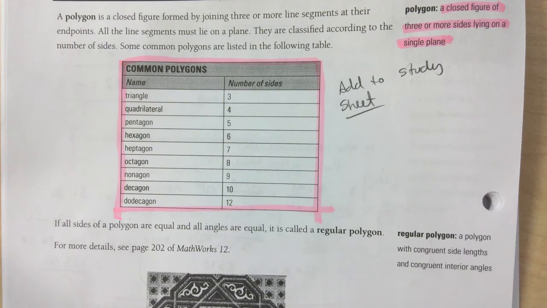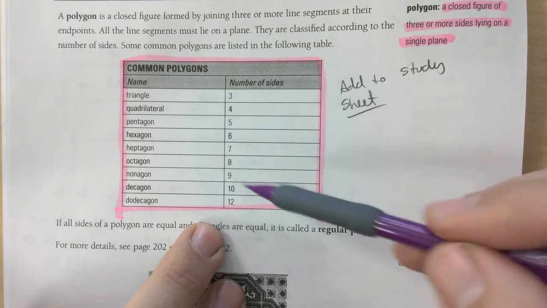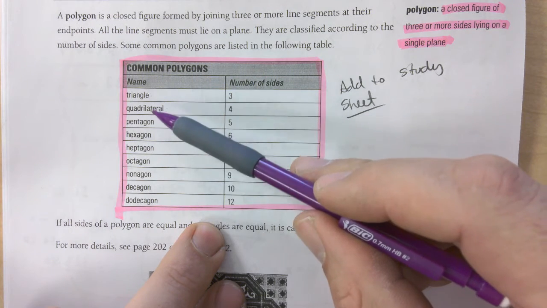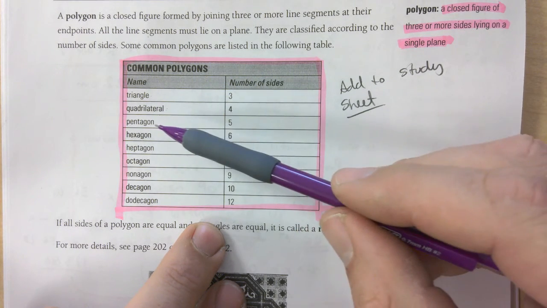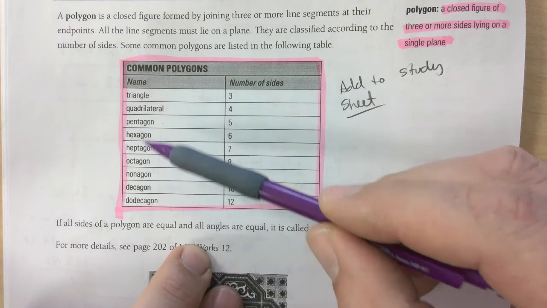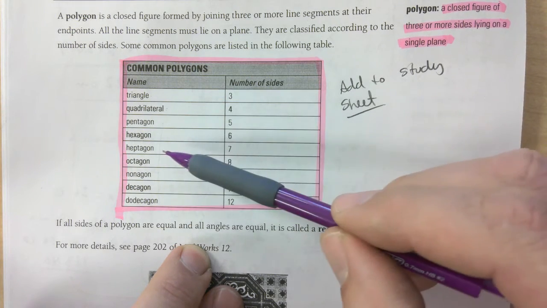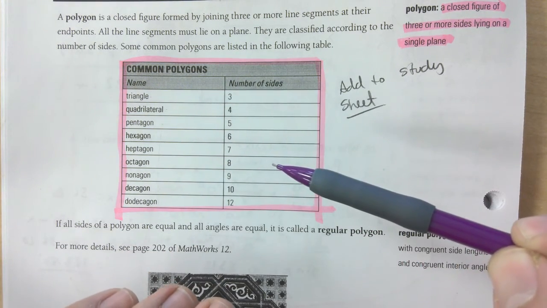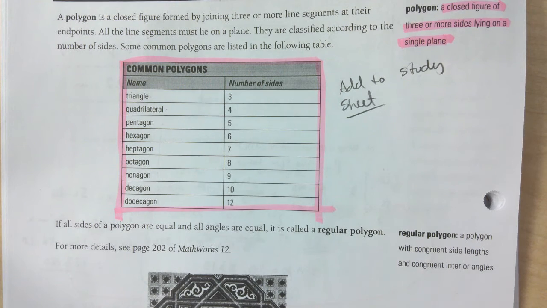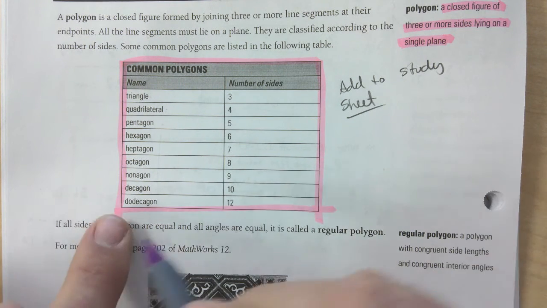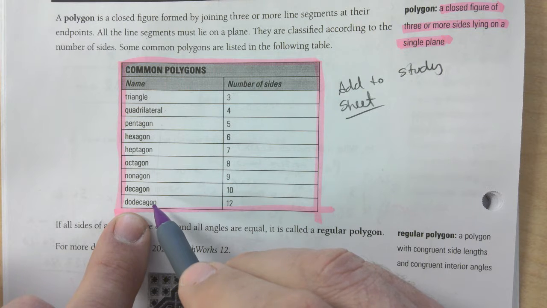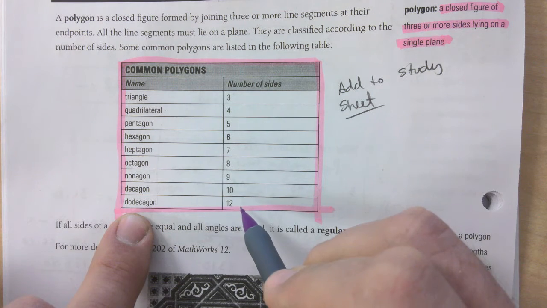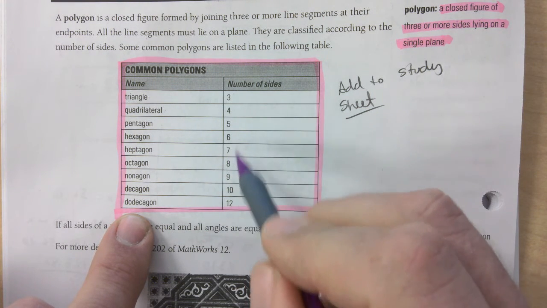So I would strongly recommend you make a small box. I would start at pentagon because, I mean, triangle, quadrilateral, you really don't need, right? Just start at pentagon. So penta 5, hexa 6, hepta 7. Just have a small little section where you tell yourself which one is which. And after dodecagon, right, then we just say a 13-sided polygon or a 21-sided polygon, right? Like after 12, there is no specific name. But these ones you're expected to know, okay?